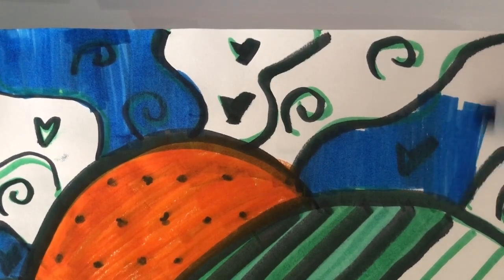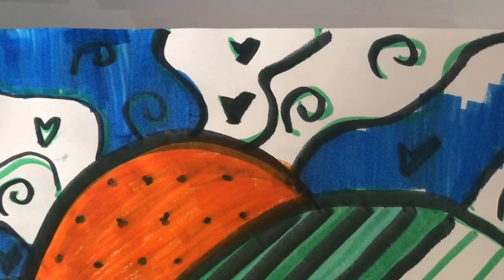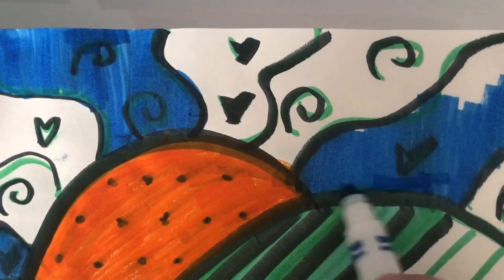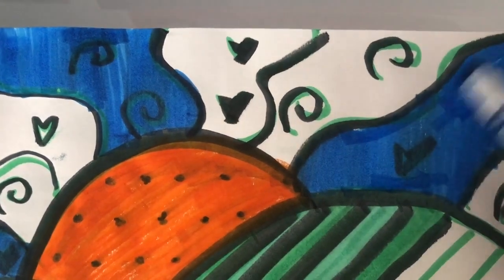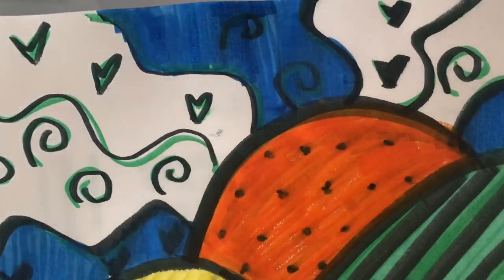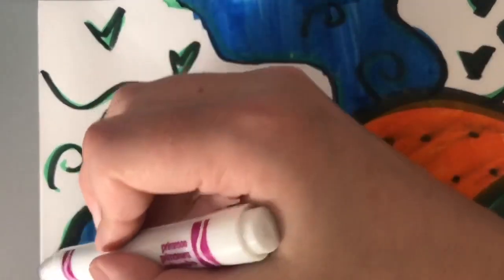Now, if you have these hearts and you want to fill them in with a different color, you know what? I want to see it. I want to see you guys go and have some different fun colors in there, right? All right, let's see. Purple, this kind of fun magenta-y. Let's go and do that next to the blue.